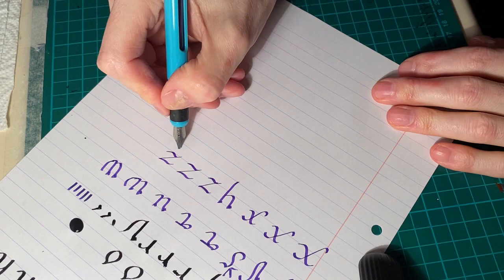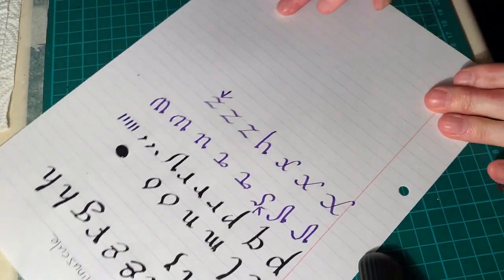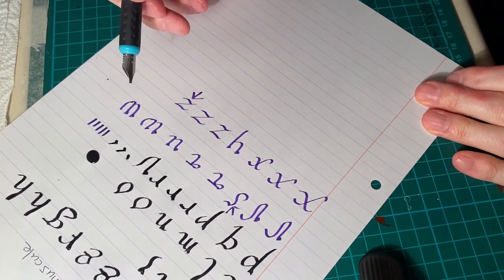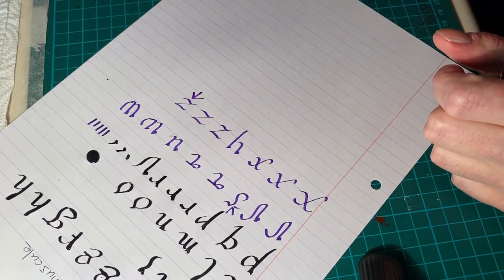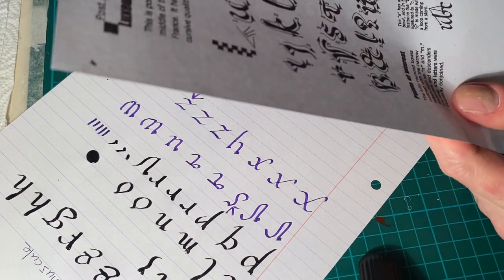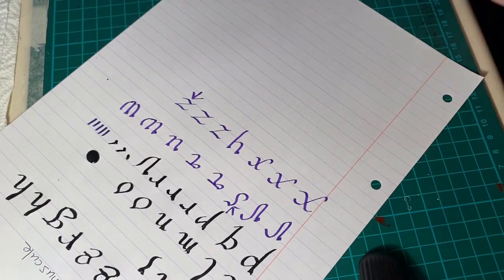Hey, I'm liking this. There's some funny script there, people. If I had a decent pen going all the way through it, I think I might have cracked it. There's some fun. That's it. That is you. That's all of it done. You know, A to Z of Luxeuil minuscule.